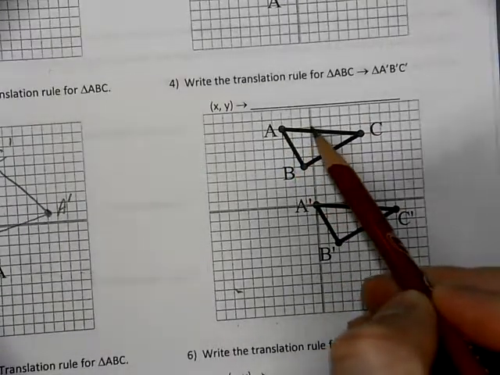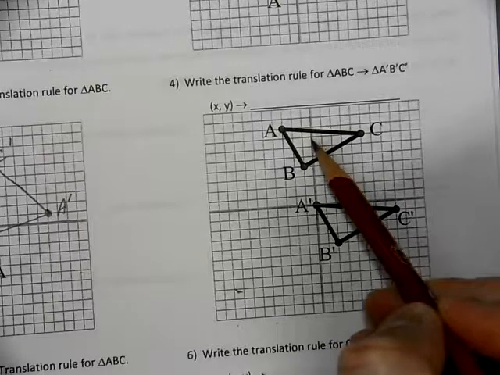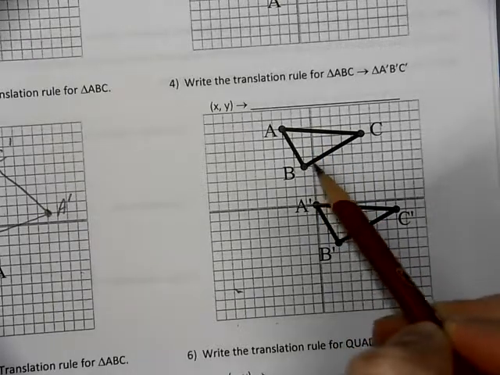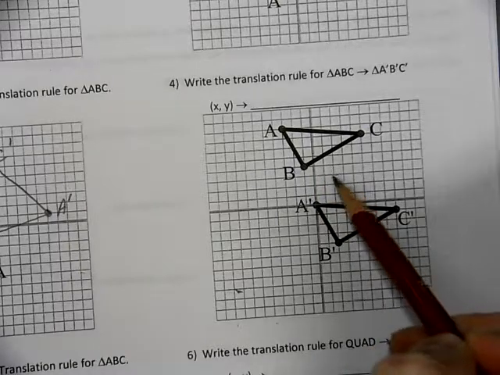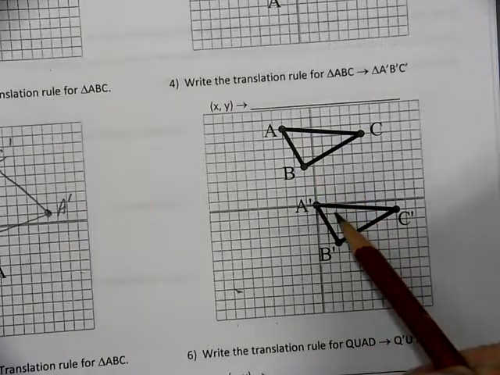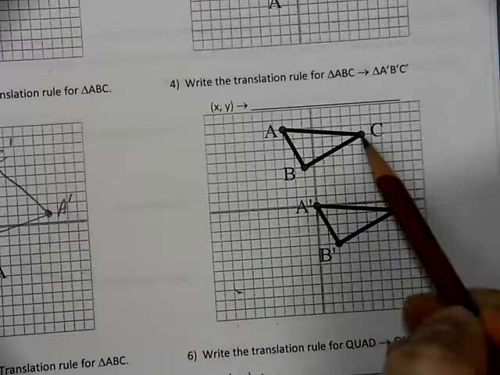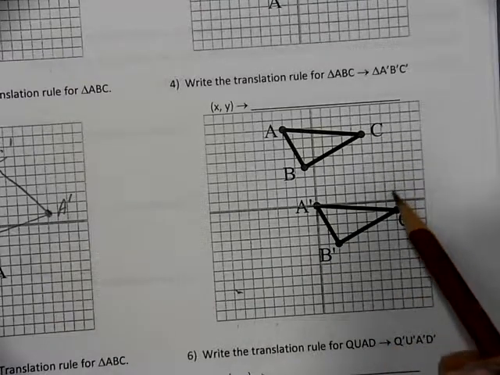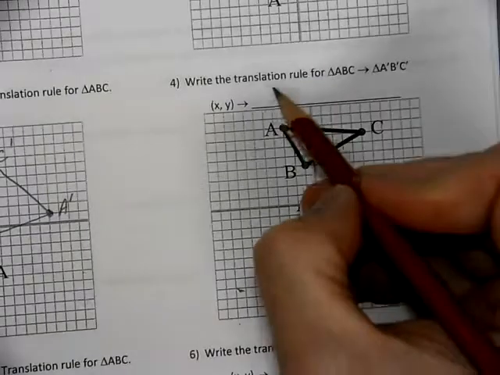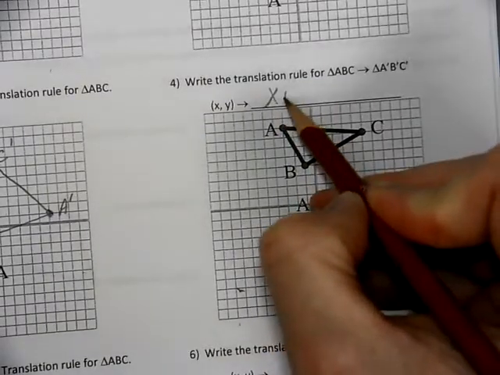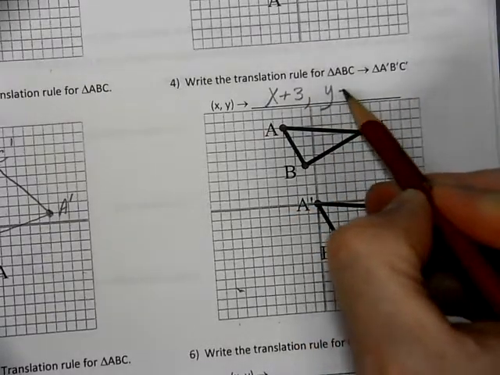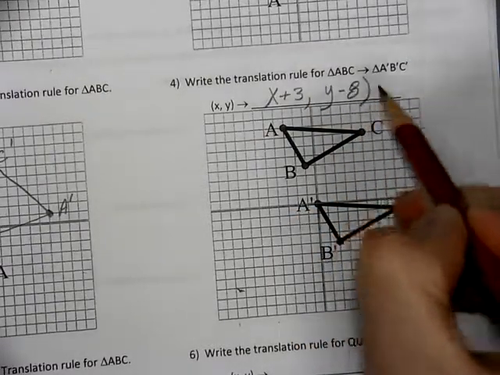We're going to the right 3 and down 8. So to the right 3 means plus 3 to the x, and down 8 means subtract 8 from the y.